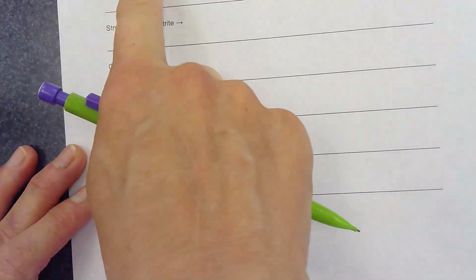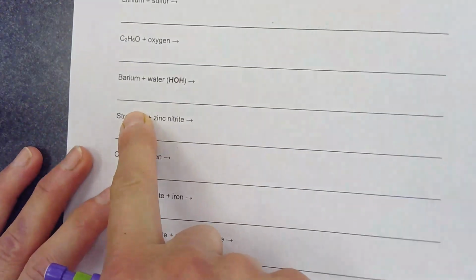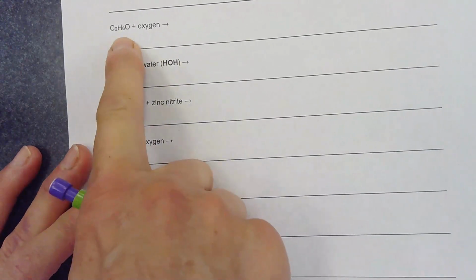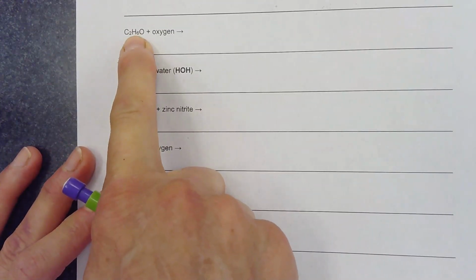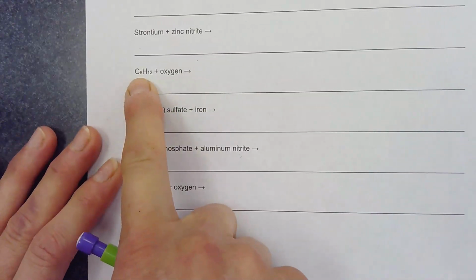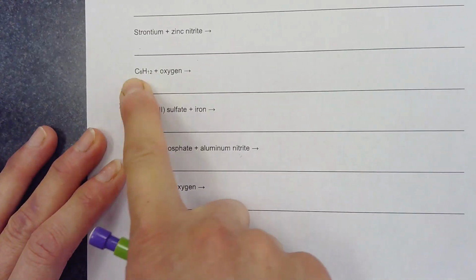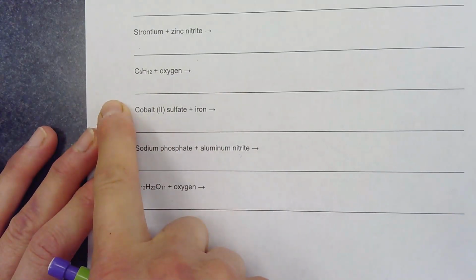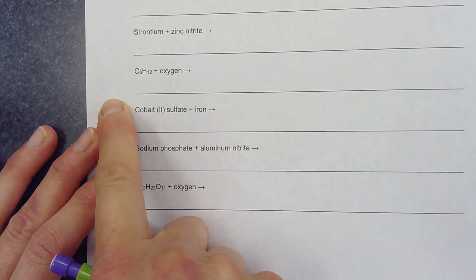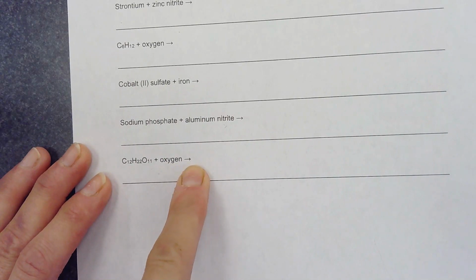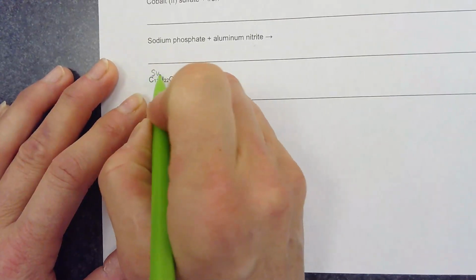Now, some of you are tilting your head saying, well, how do you even know that's combustion? How do I know this and this and this are combustion? What is this? Carbon with hydrogen, adding oxygen. What is that telling you this reaction is? Combustion. Same thing here. Is this carbon plus hydrogen, or carbon hydrogen compound plus oxygen? What's the product going to be? Come on. CO2 and water. Same thing here. Combustion. Okay?